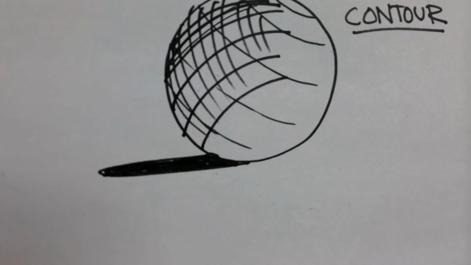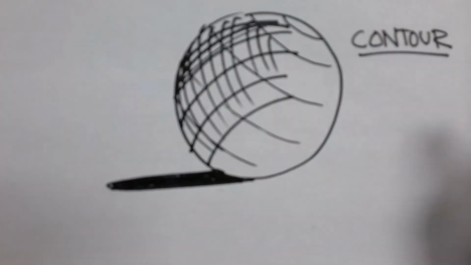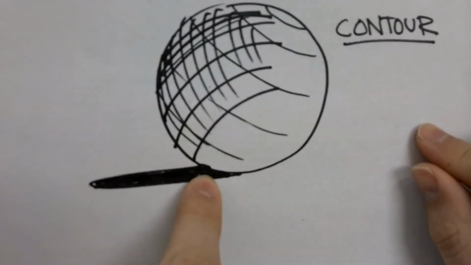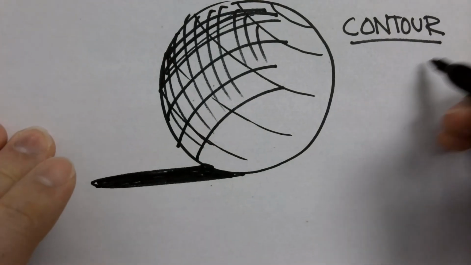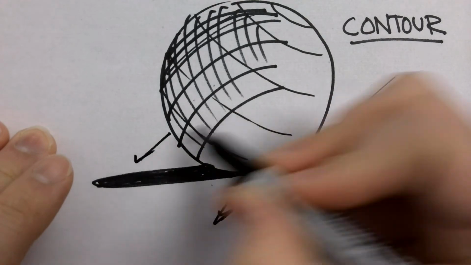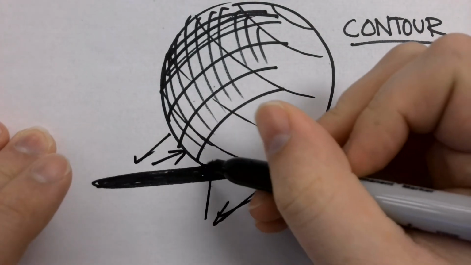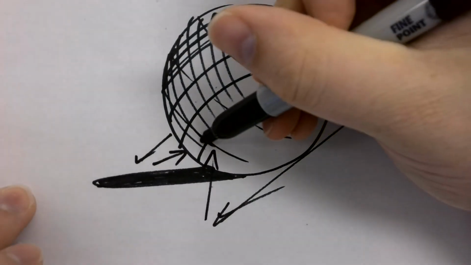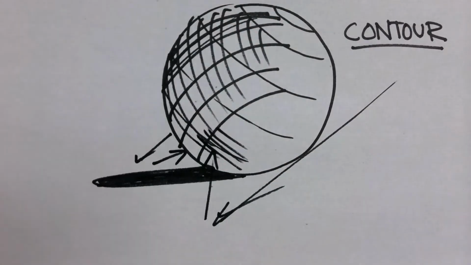One cool thing about a sphere is this top part is always going to be a little bit more shaded than the part right next to the table, because all the light that comes down and hits this table from the edges bounces back and lights up our sphere a little bit on the bottom there.